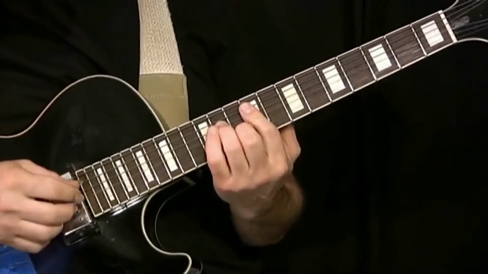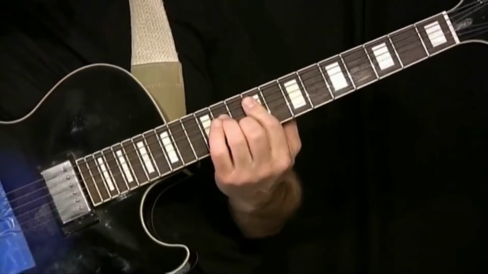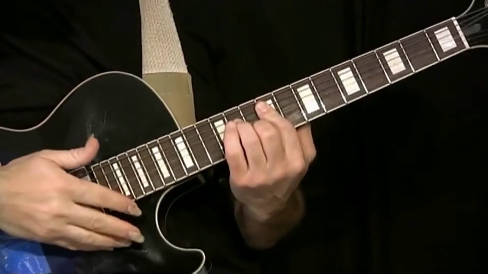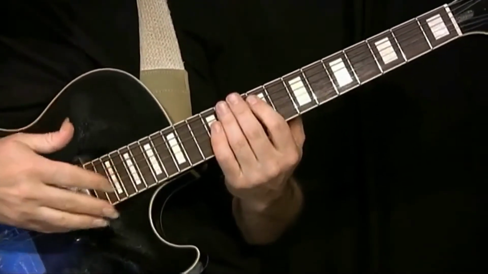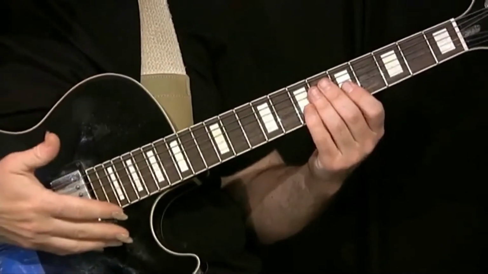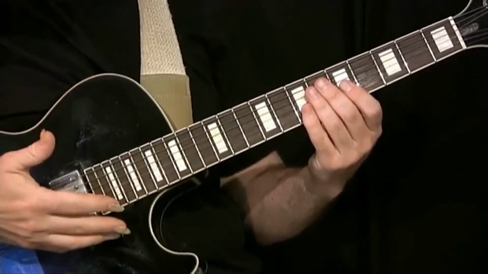And why is this important? Because there's going to be improvisation later on in the song, or there could be improvisation. Sometimes I might play an improvisation on a verse, and I might want to know what key or what scale to borrow notes from for improvisation.